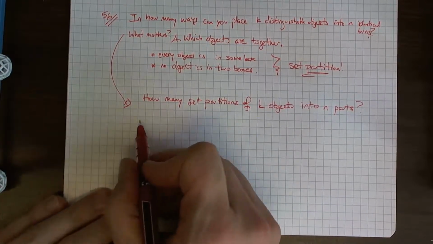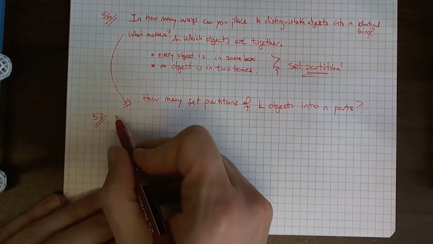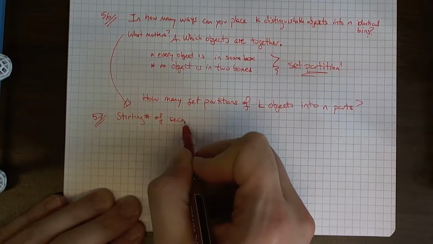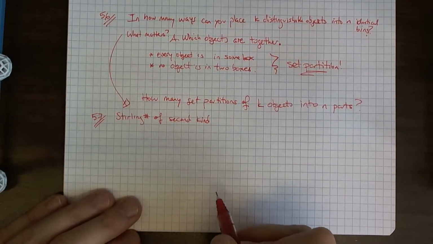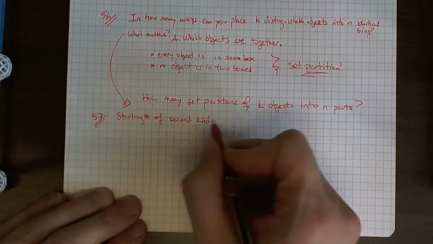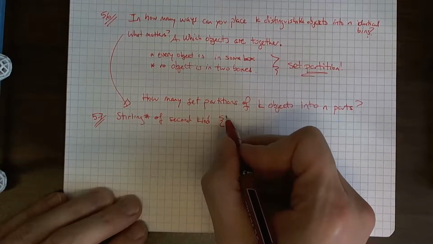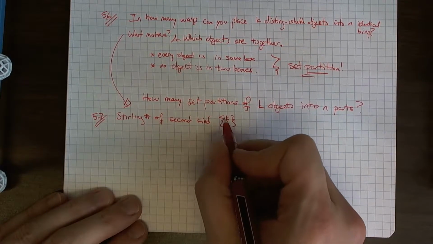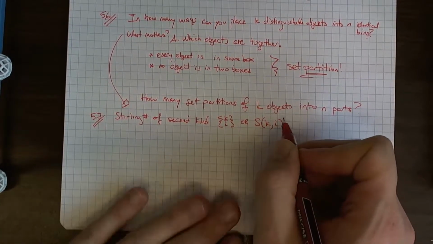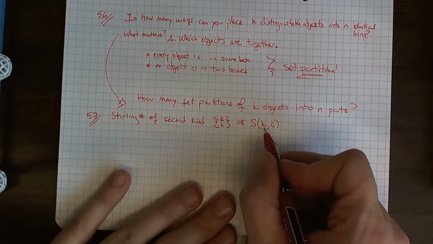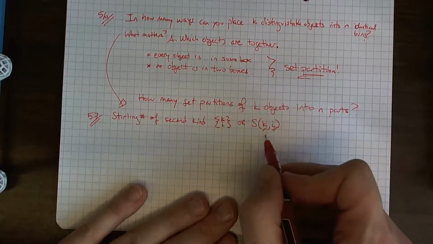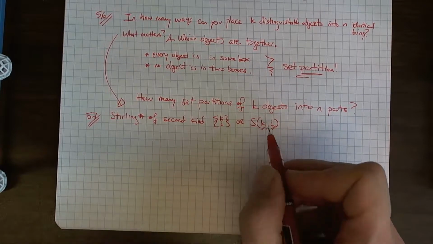All right, and this is related to a set of numbers called the Stirling numbers. So the Stirling numbers of the second kind are asking in how many ways. We're going to denote that either k over i with these braces, or probably it's better to use S sub k,i. It's important to realize that I'm using k as the first number and i as the second number, because that's going to come up later. So be careful about the order that you're dealing with.